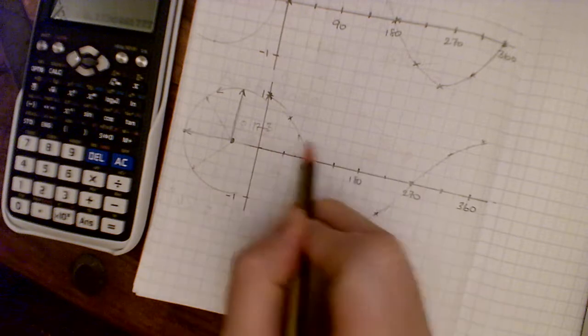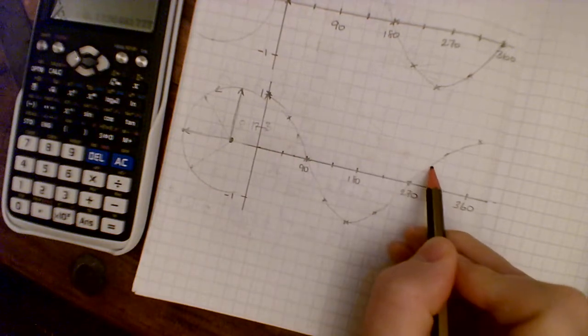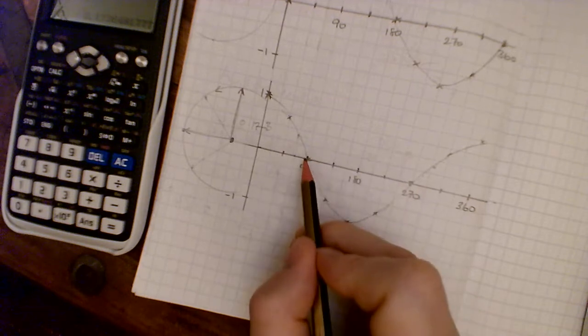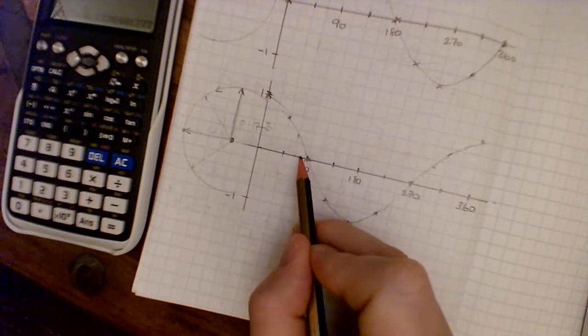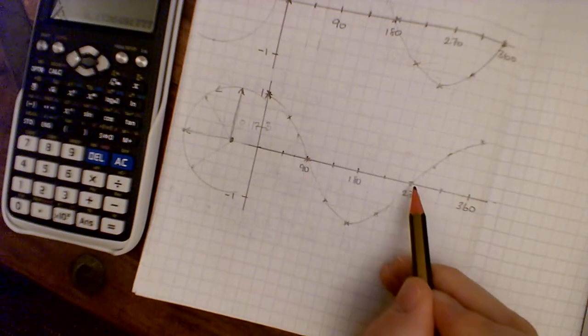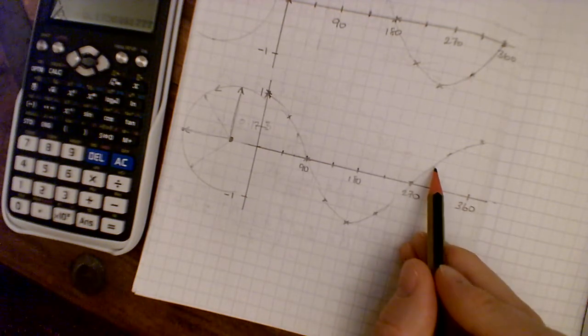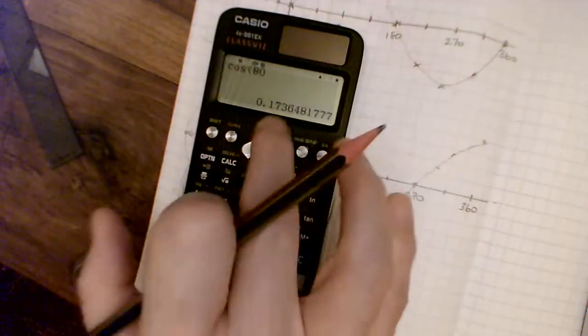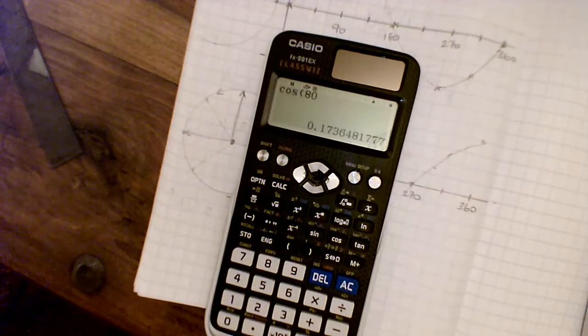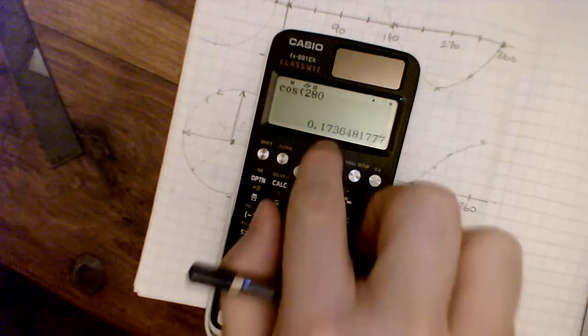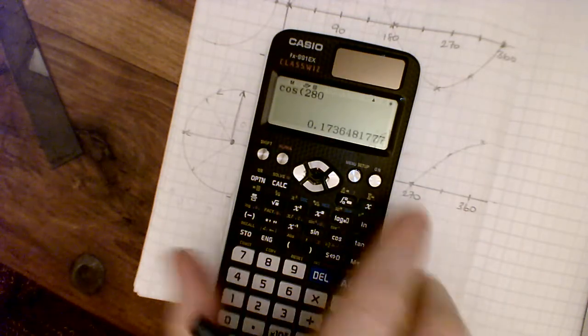Now if I come across the graph, it's going to be this point here, and the nice thing about the graph is it's symmetrical. So what I can see now is the 80 degrees was 10 before the 90, so it's going to be 10 after the 270. So that's going to be 280 in fact. So cos of 280 should be that number, 0.173. So look, cos of 280, is it 0.173? That's right. So you can do that with any angle.